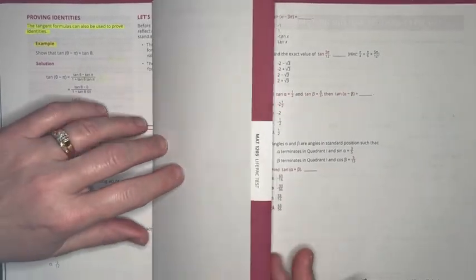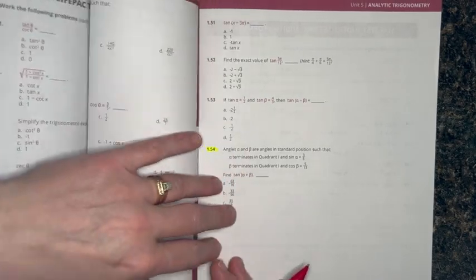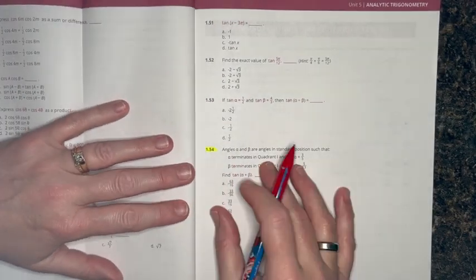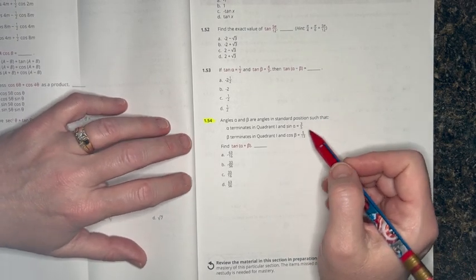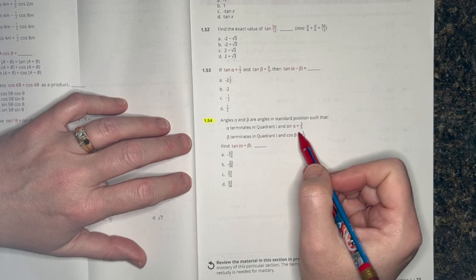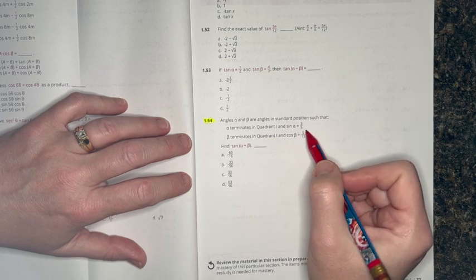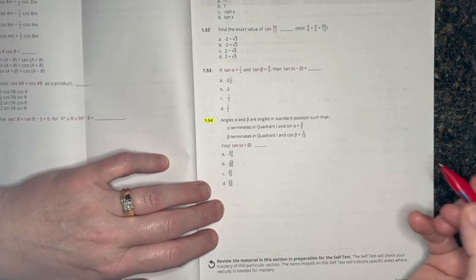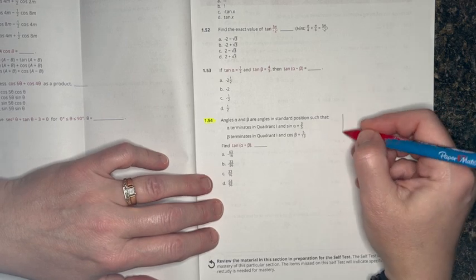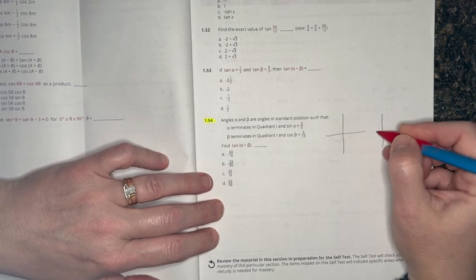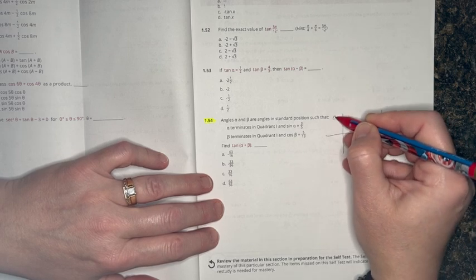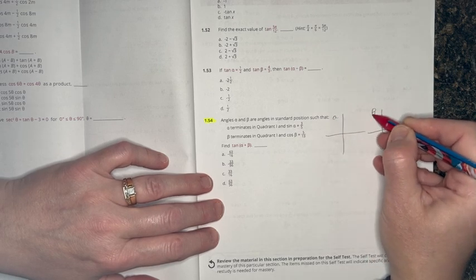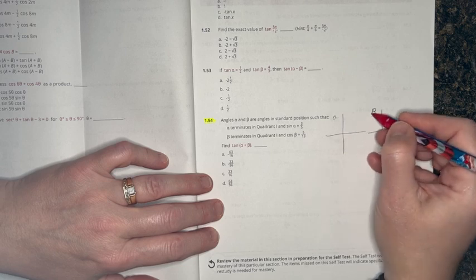But we're going to come over here and look at problem number 54. All right. Angle A and angle B, alpha and beta, are angles in standard position such that A terminates in quadrant 1 with a sine of 3 over 5, and B terminates in quadrant 1 with a cosine of 5 over 13. I'm going to draw them separately because they both terminate in the same quadrant. I don't want them to be in each other's way. So here's my A and here's my B.